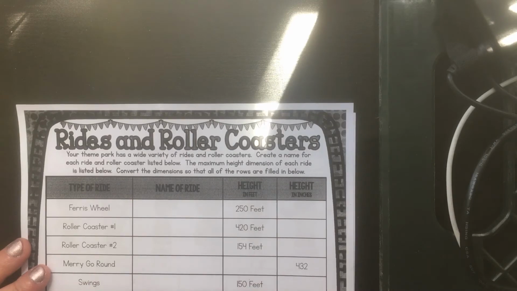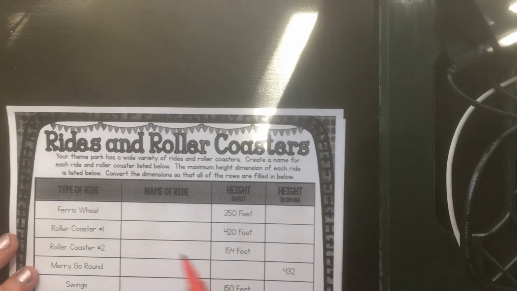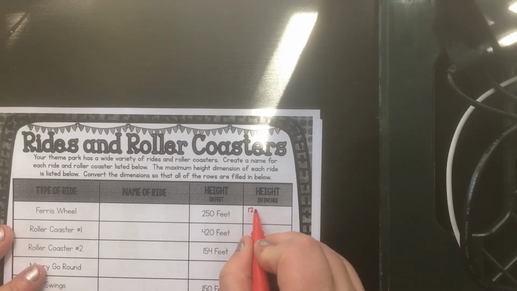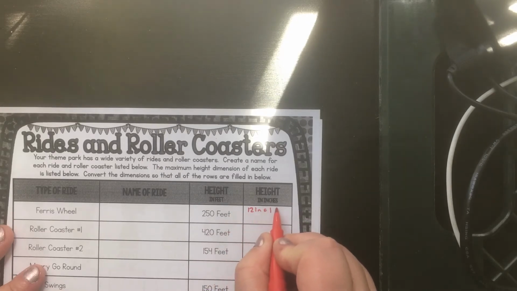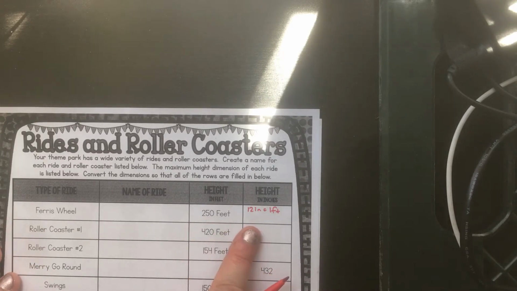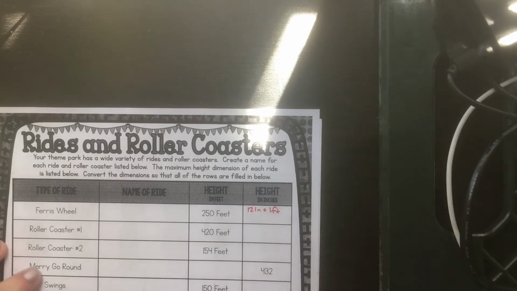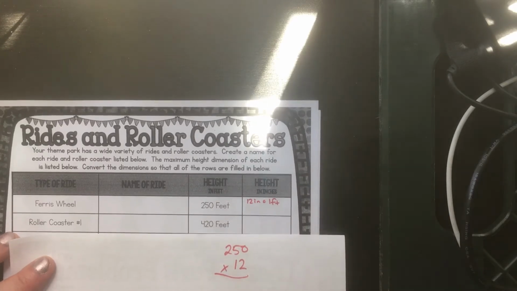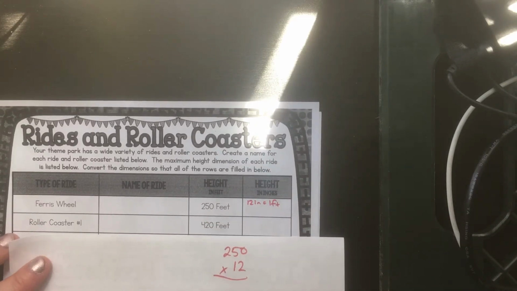Okay, we need to remember for this page, one of the very, very important things is how many inches are in a foot? There are 12 inches in 1 foot. If my Ferris wheel is 250 feet high, how many inches is that going to be? So you're going to need to calculate that. Okay, you're going to take your paper, you're going to multiply 250 times 12 and find out how many inches tall our Ferris wheel is.